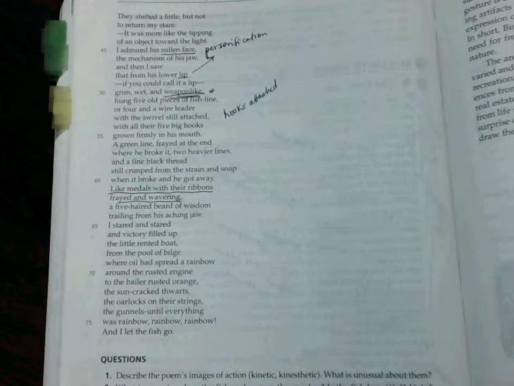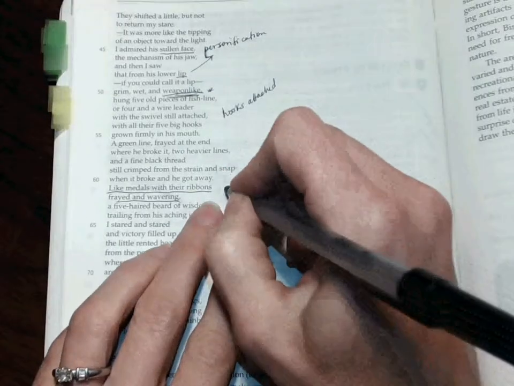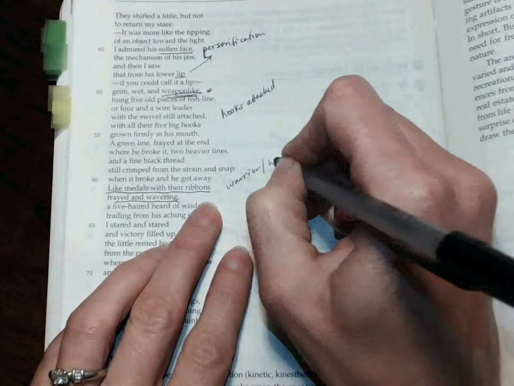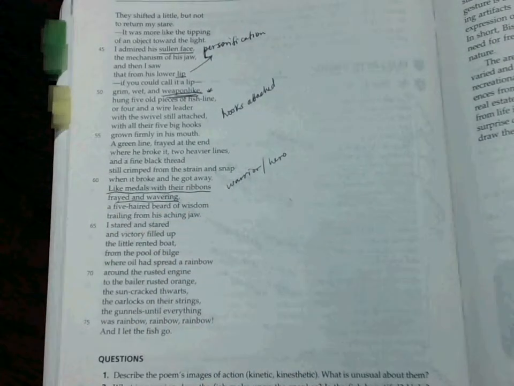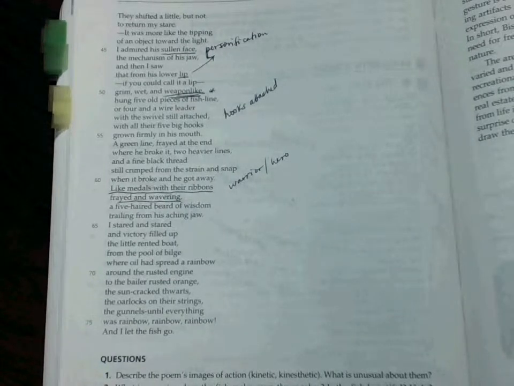And then he's made to be like a warrior here, okay? Like a warrior or a hero, decked out in medals with ribbons, frayed and wavering. So those are sort of showing off what he's been through. The five-haired beard of wisdom, again, a beard of wisdom, personification.